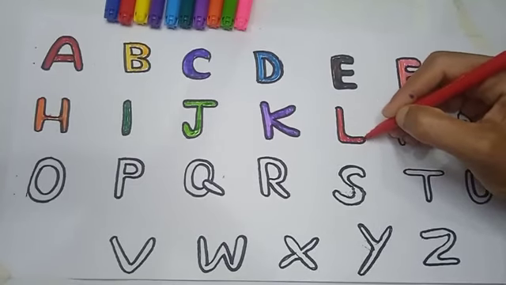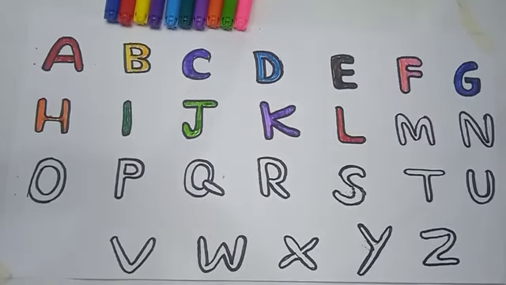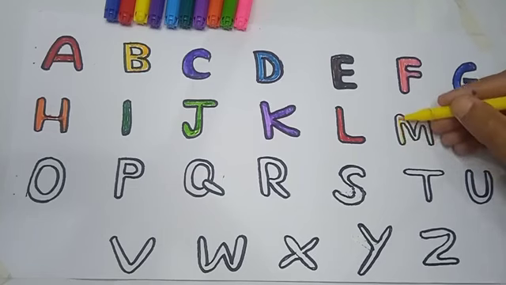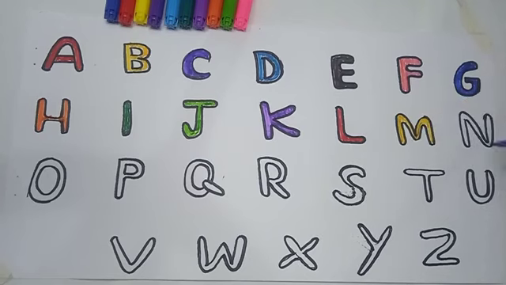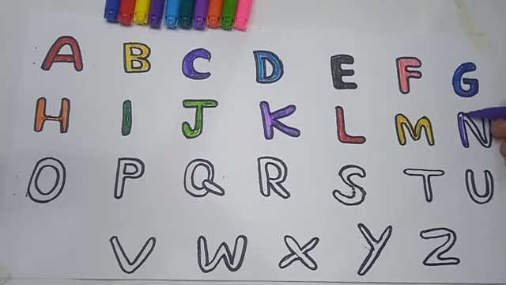L for lamp. L for lamp. M for moon. N for nest. N for nest.